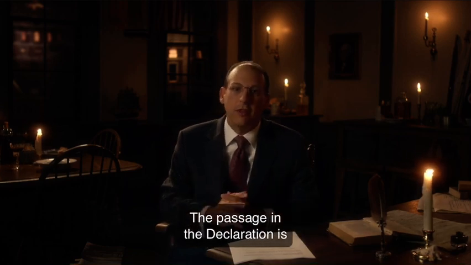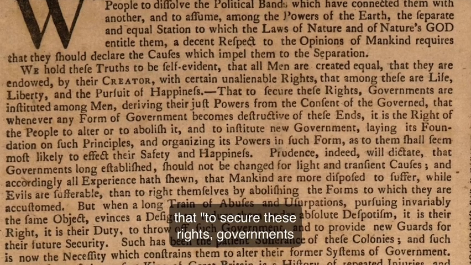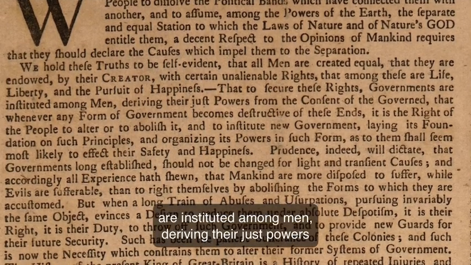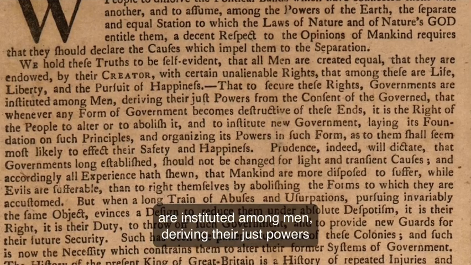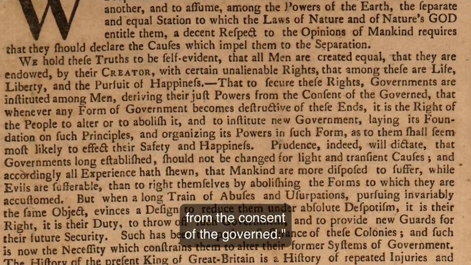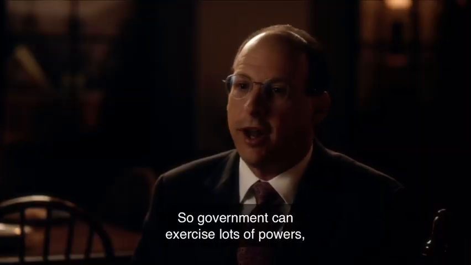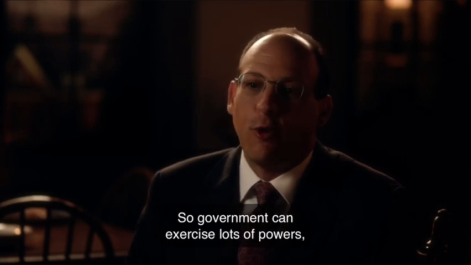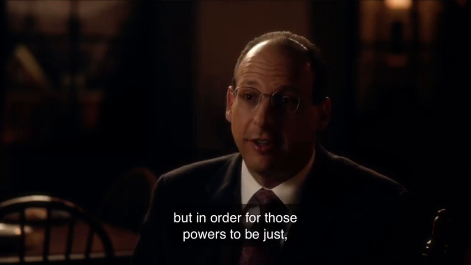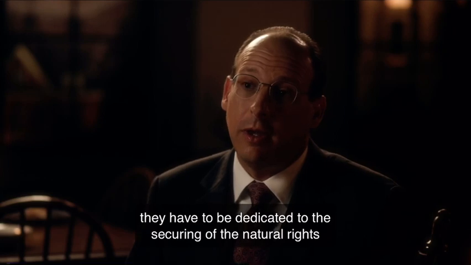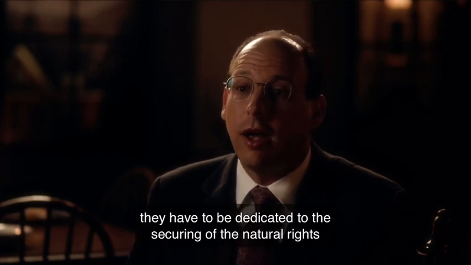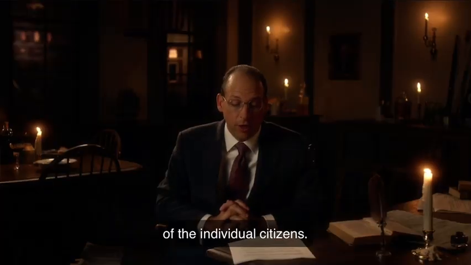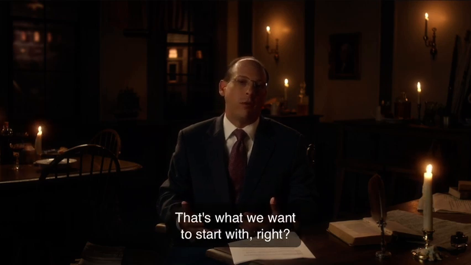The passage in the Declaration is that to secure these rights, governments are instituted among men, deriving their just powers from the consent of the governed. Right? So government could exercise lots of powers, but in order for those powers to be just, they have to be dedicated to the securing of the natural rights of the individual citizens. So that's the standard. That's what we want to start with, right?